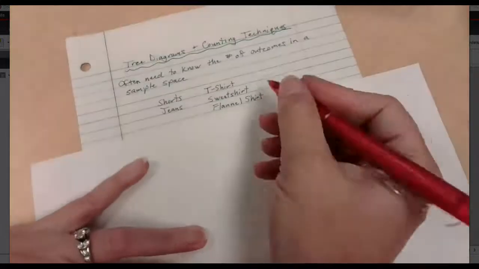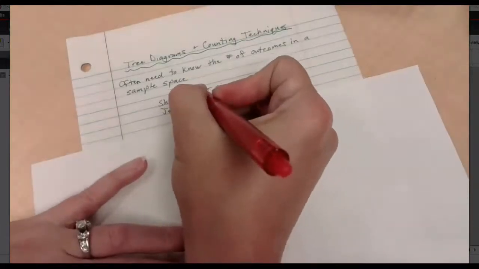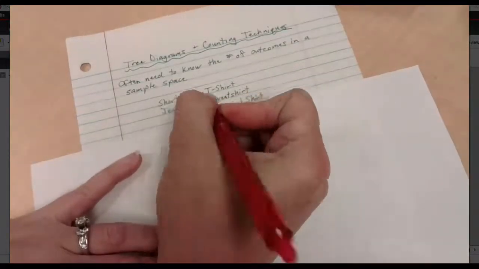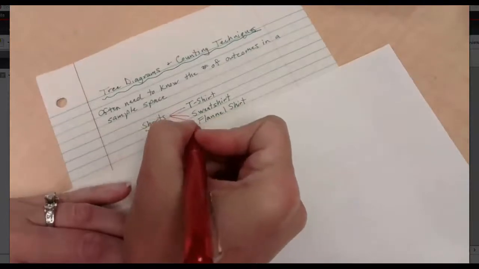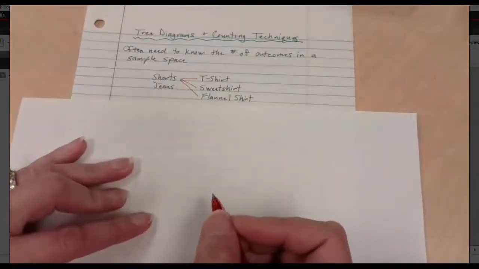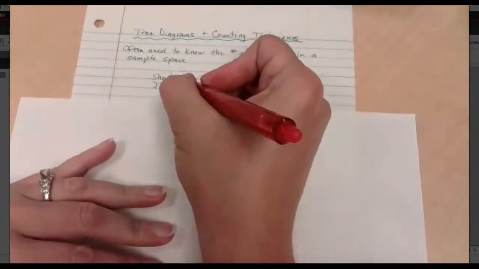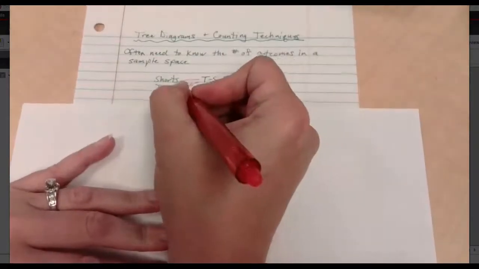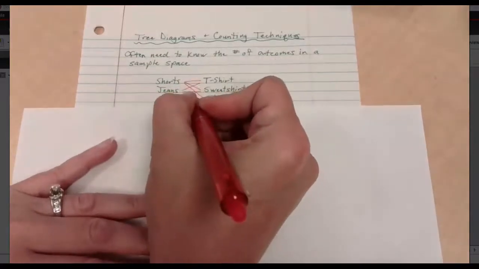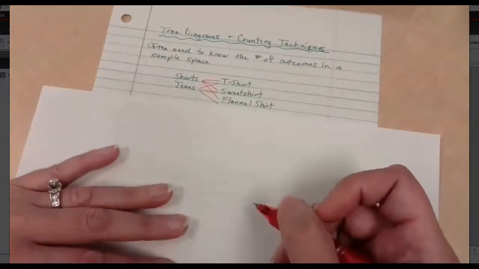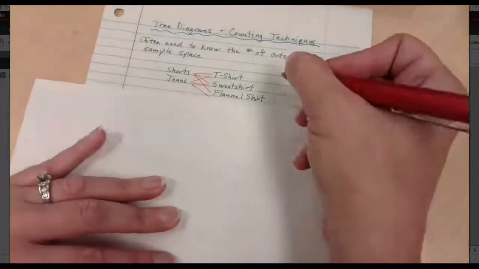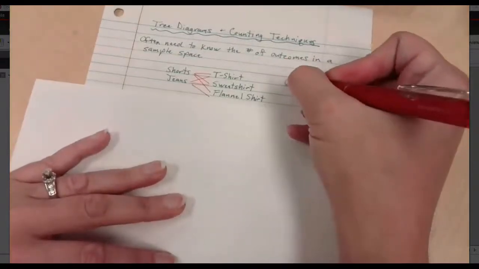Because quite frankly, we could pair the shorts with the t-shirt, or the shorts with the sweatshirt, or the shorts with the flannel shirt, and that's 3 outfits right there. But we could also pair the jeans with the t-shirt, or the jeans with the sweatshirt, or the jeans with the flannel shirt, and that is 3 more outfits. So we actually have a total of 6 outfits available.